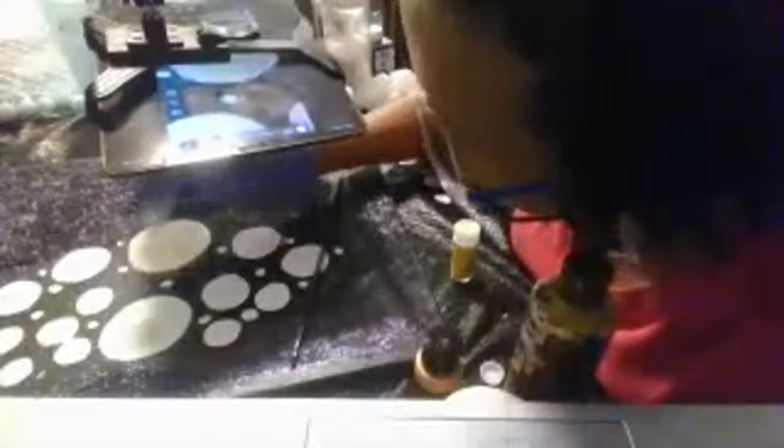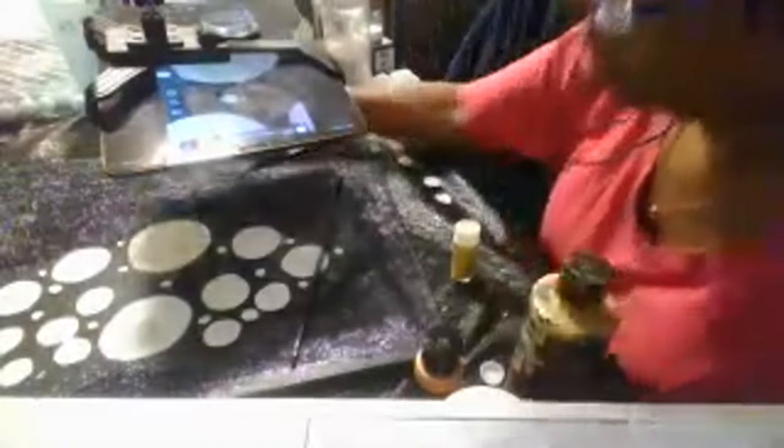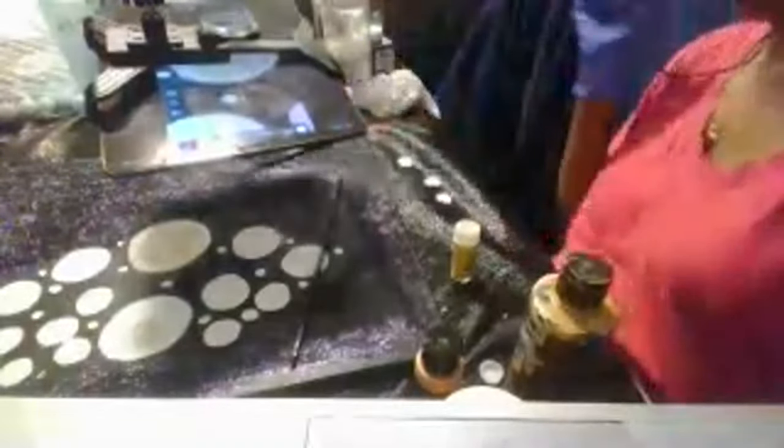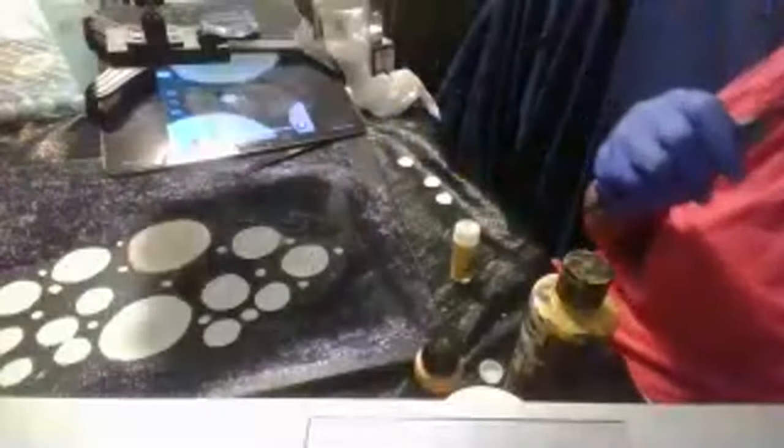Alright, for some reason that works. I'm gonna put a little more blue, and I'm gonna use some light blue mix.